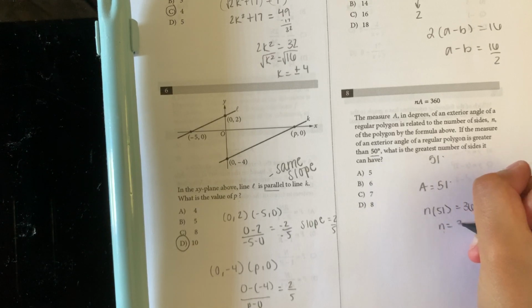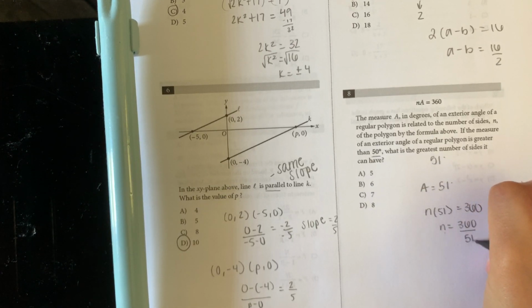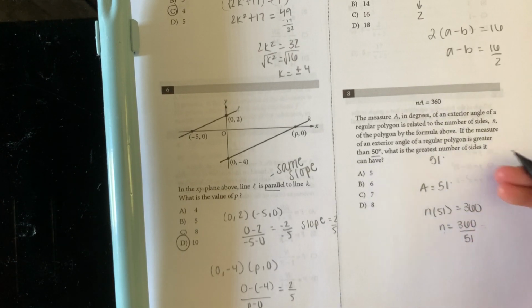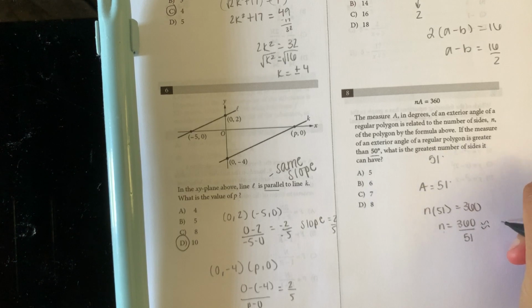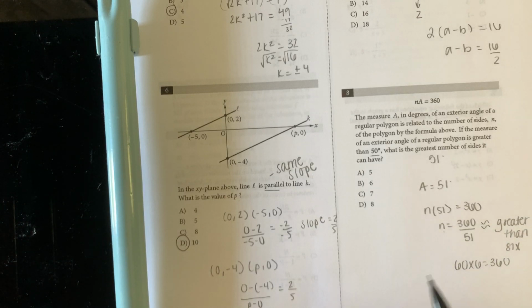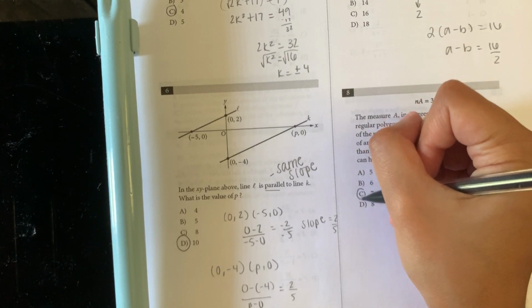So n equals 360 divided by 51. So that is a little over 6. We're going to say greater than 6. Because I know 60 times 6 equals 360, but it's not going to be greater than 7. So I'm just going to go with 7.